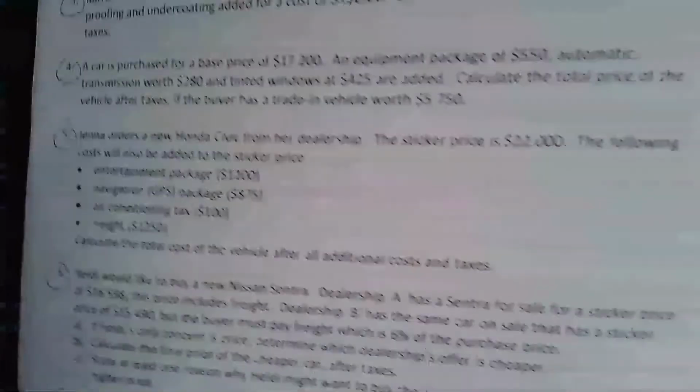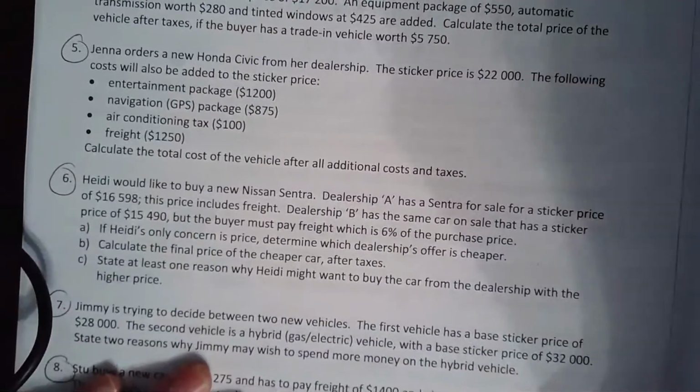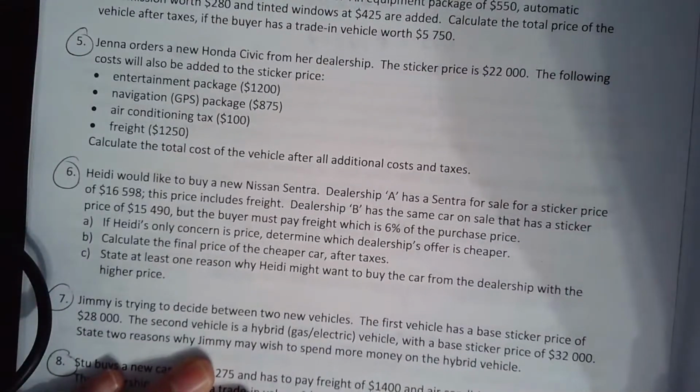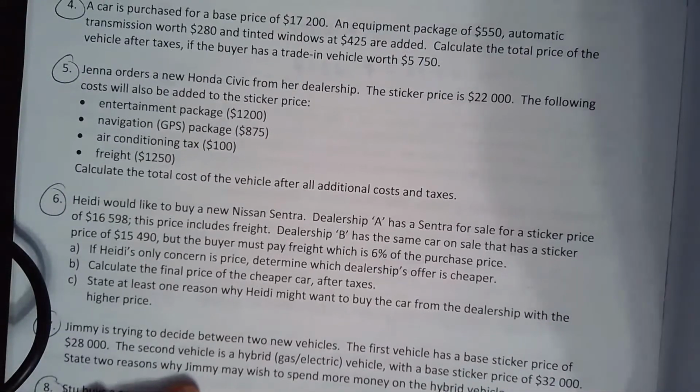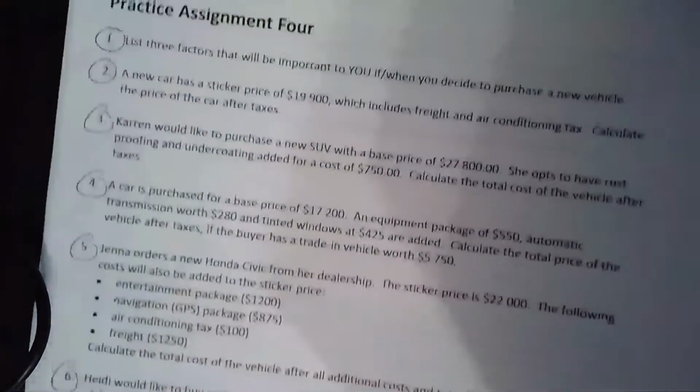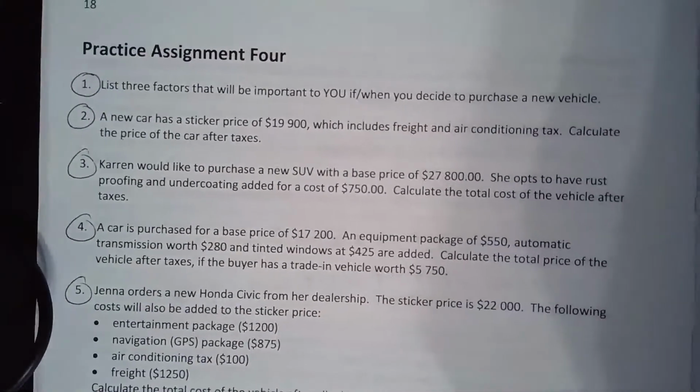Okay, something that we've never seen before. What I could do is a question on page 18.